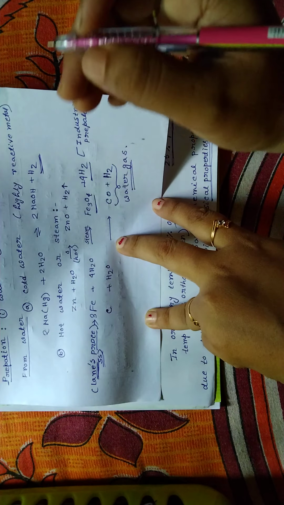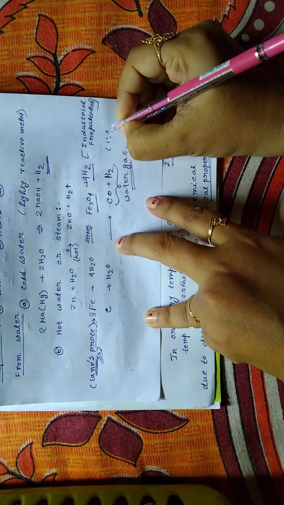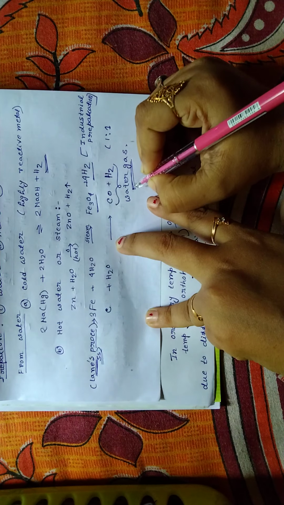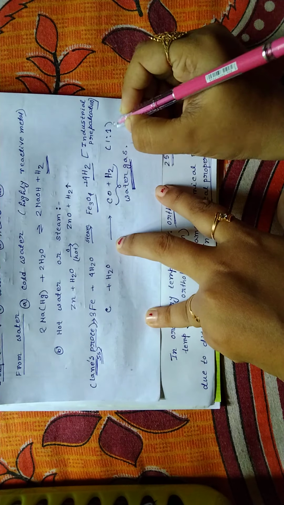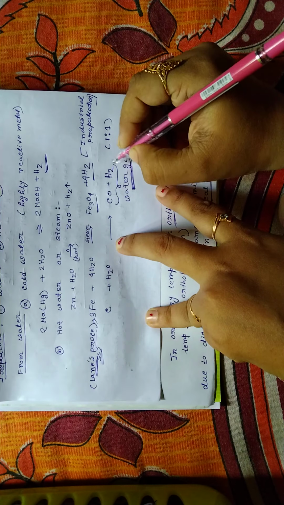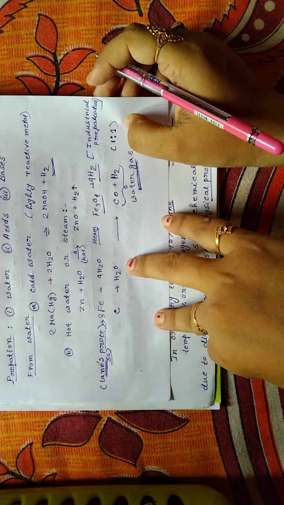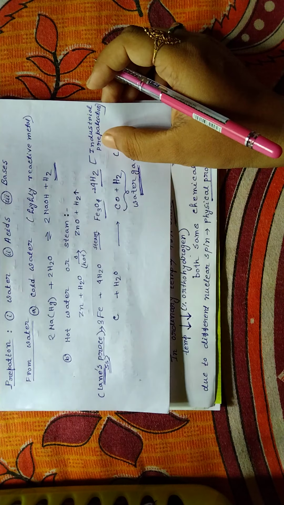Students, you must remember that a 1:1 ratio of carbon monoxide and hydrogen is known as water gas, but a mixture of carbon monoxide and hydrogen in any ratio is known as syngas. Okay, so that was from cold water, then hot water.